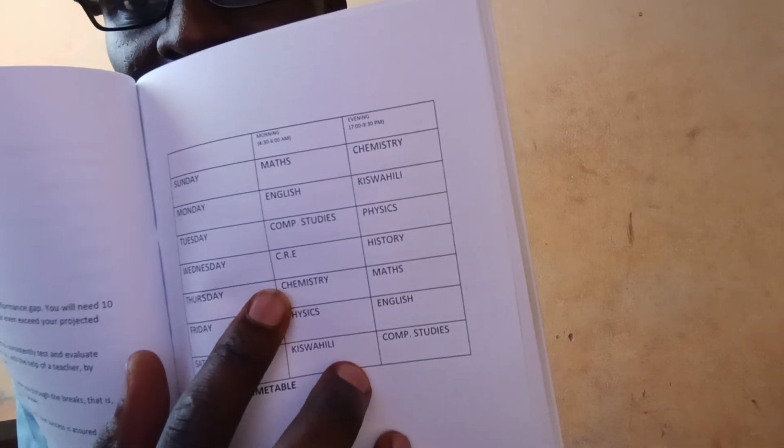Let us check what day of the week was 28th of January. Just a minute, I check my calendar. 28th of January was on a Wednesday. So it was on a Wednesday that the learner was supposed to be studying CRE. Let's check from the timetable if they match. And on the timetable, we have, it is here, Wednesday, we have CRE and history. You see, you must make sure that everything is going together.